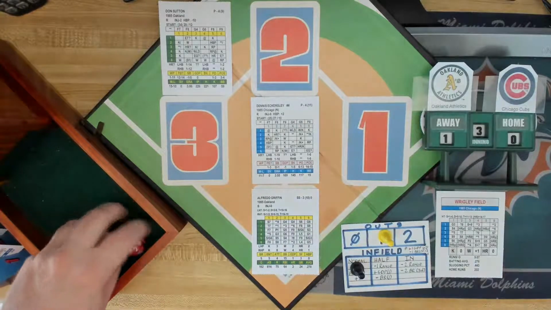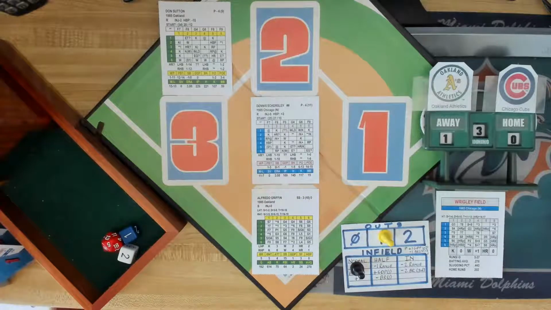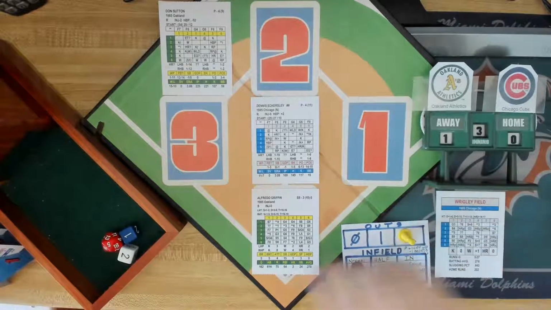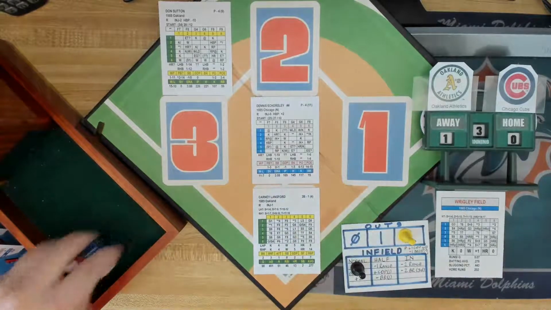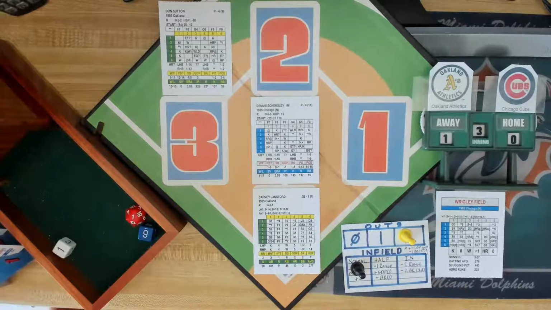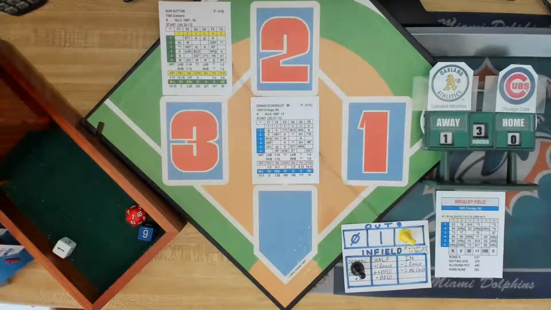One man out. Here's Griffin. Griffin got a single his last time up. Eckersley 1-2. That's a strikeout chance. That 5 is going to get Griffin. Griffin goes down for out number 2. And now Carney Lansford. Eckersley 6-1 strikeout chance, and Lansford will go down as well. That is strikeout number 3 for Eckersley, and that will end the inning. A very quick 1-2-3 inning by the A's.